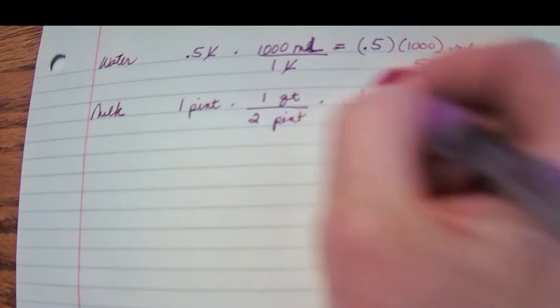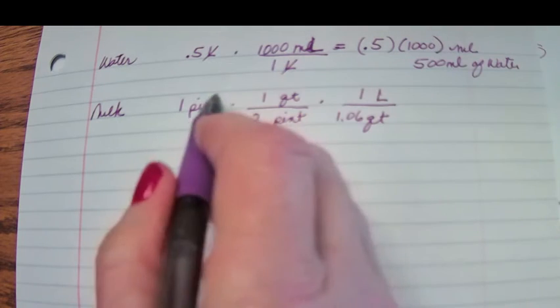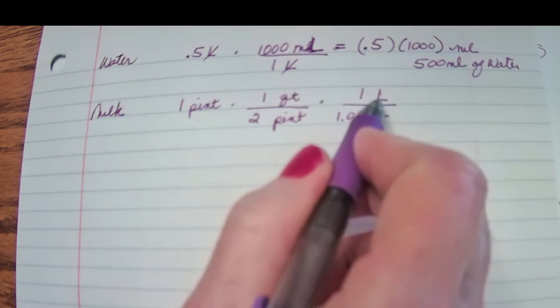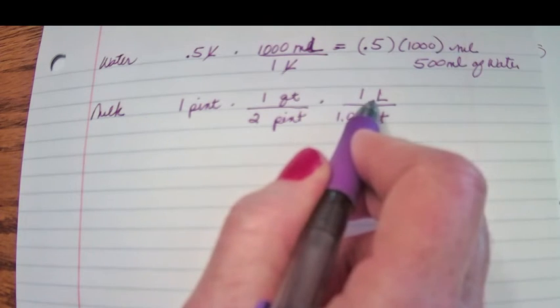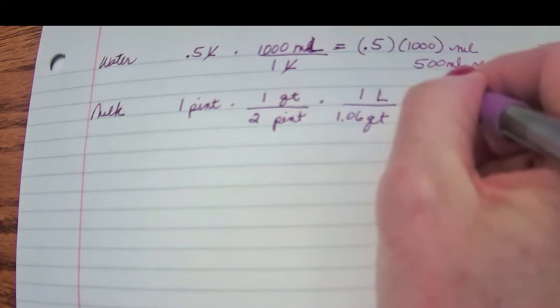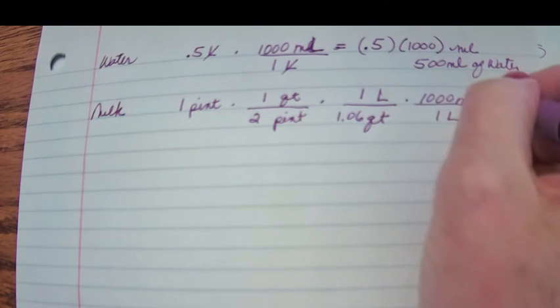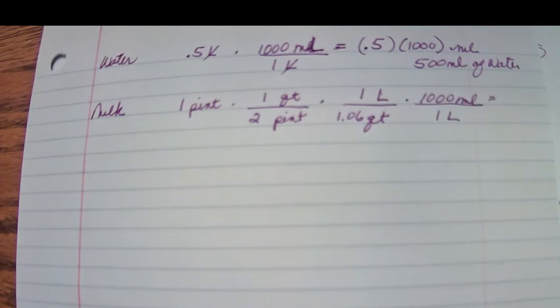So pints will cancel, quarts will cancel, and I'm left with liters. I don't want liters, I want milliliters. So we know that 1,000 milliliters equal 1 liter. And now I'll be left with the correct units.